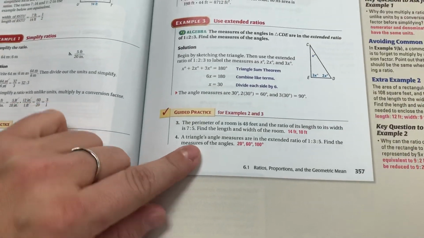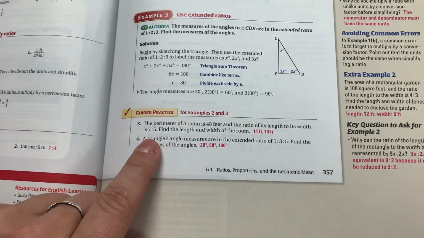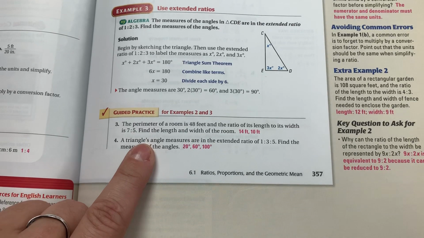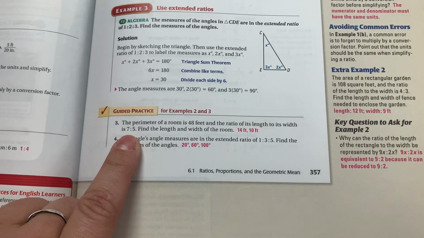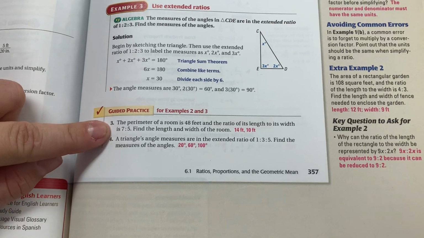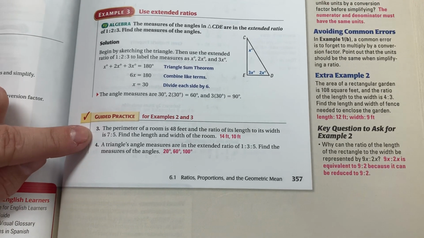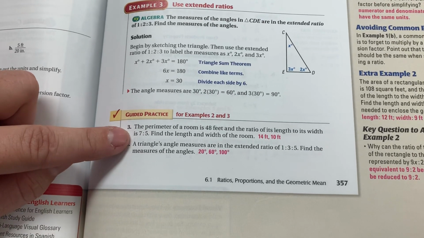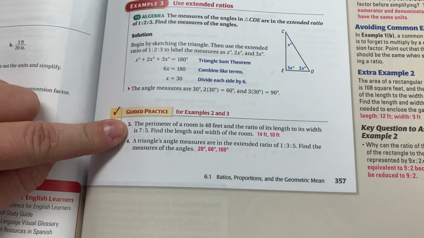I want to look back to guided practice. These are different kinds of problems. We're going to look at both of these. The first one says the perimeter of a room is 48 feet and the ratio of its length to width is 7 to 5. Find the length and width of the room. These are very similar kinds of problems that you have to understand how to set up. You're given the perimeter, and all we know is the ratio of the length to the width. We don't know anything else about it. So let's look at how we set it up.